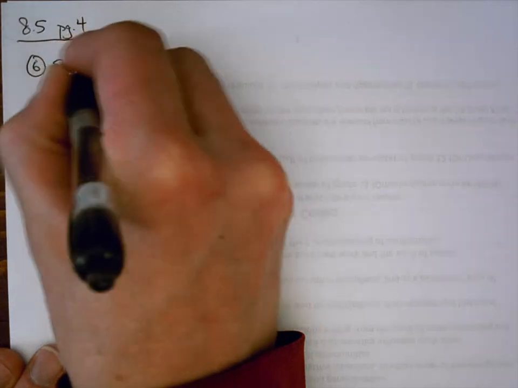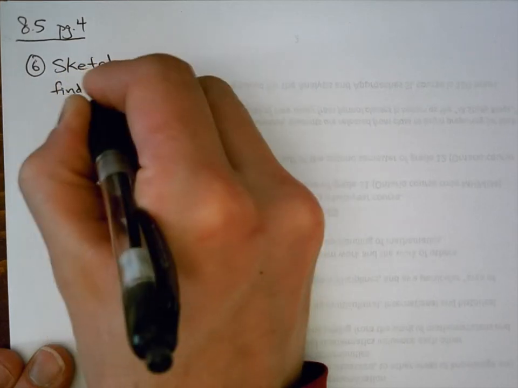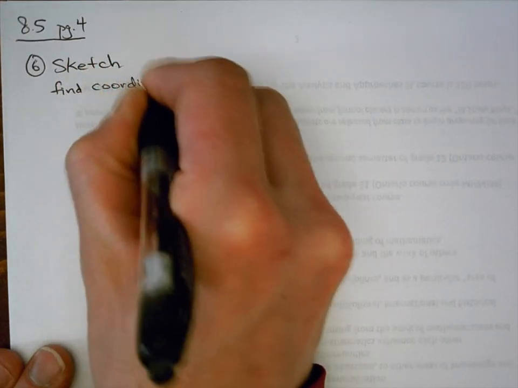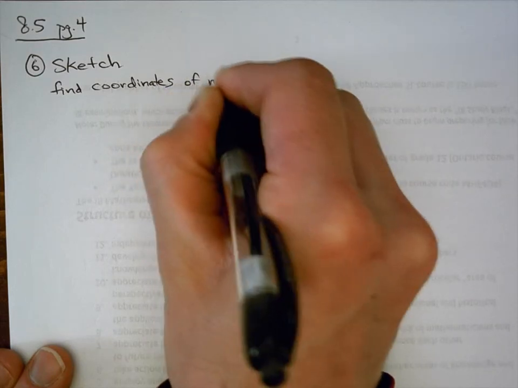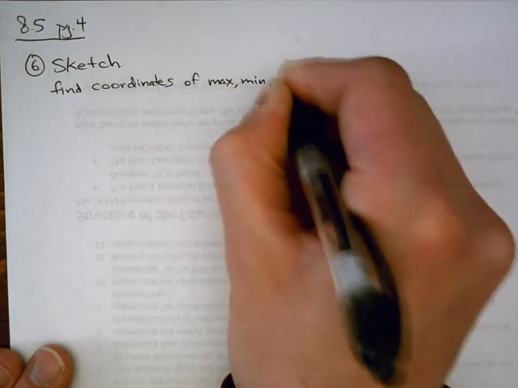Okay, let's do this. So right there. This is 8.5, page 4. Many more to come. So we're into step, I seem to have lost my page. Oh, right here. Okay. We're on to step 6, which is sketch. But first of all, I need to find the coordinates, find the y coordinates. I'll find both coordinates of the max, min, and the POI.